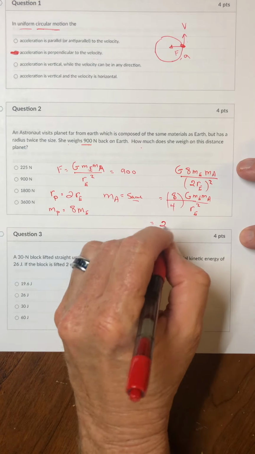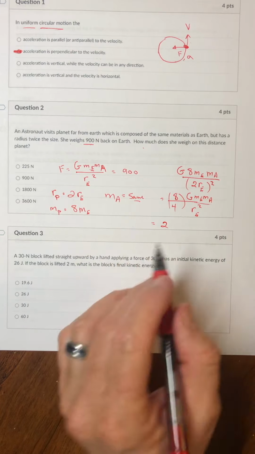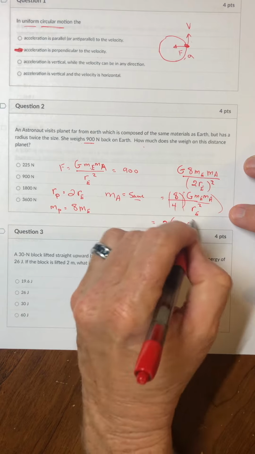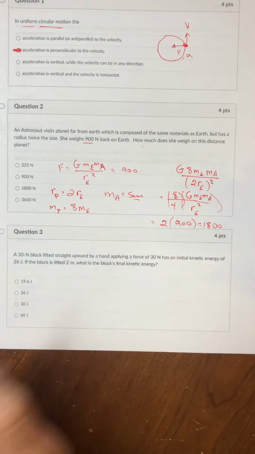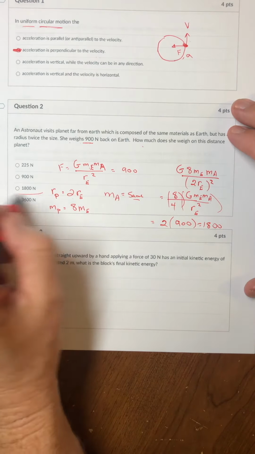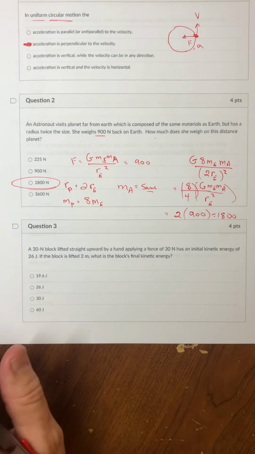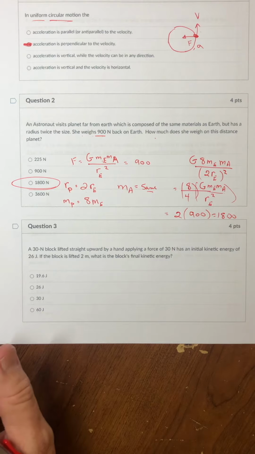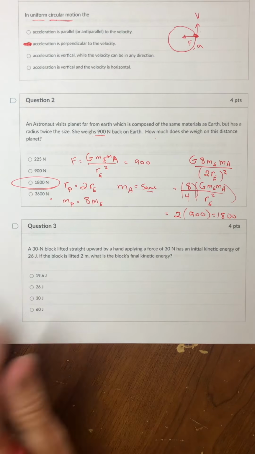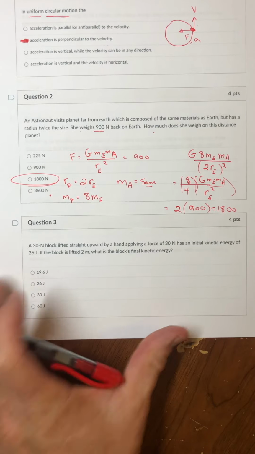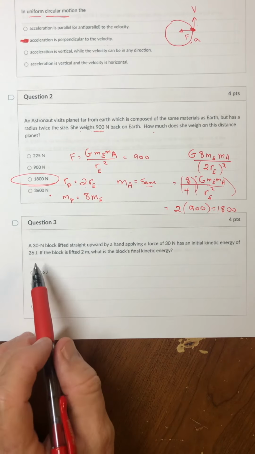And so that is a factor of 2 times this original stuff, which is 900, making 1800. So answer C, the third answer, would be the appropriate one. And so, like I said, that one's pretty involved. Hope you did that one well. Okay, on to number 3.